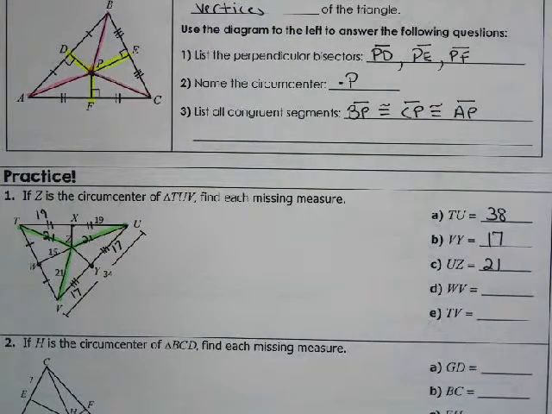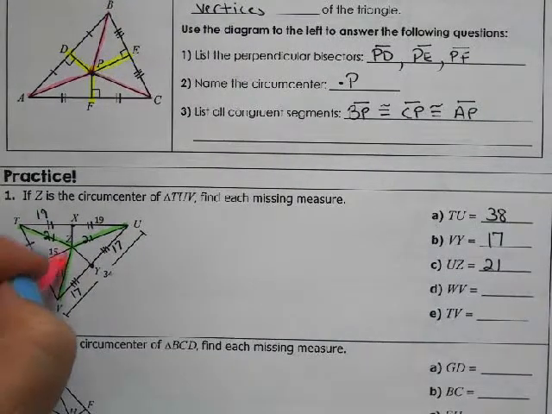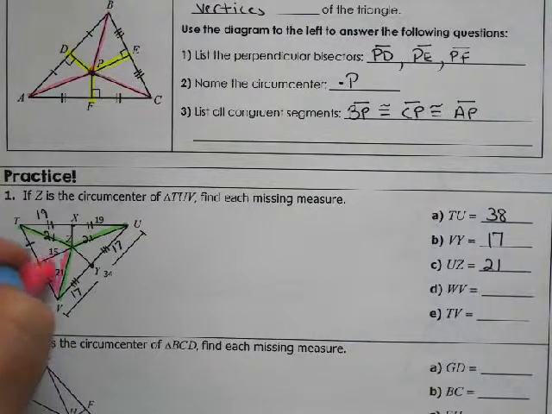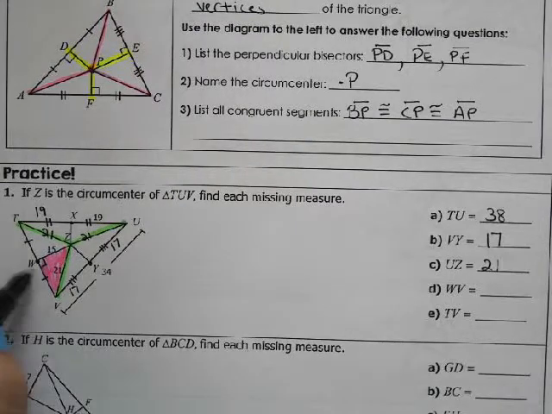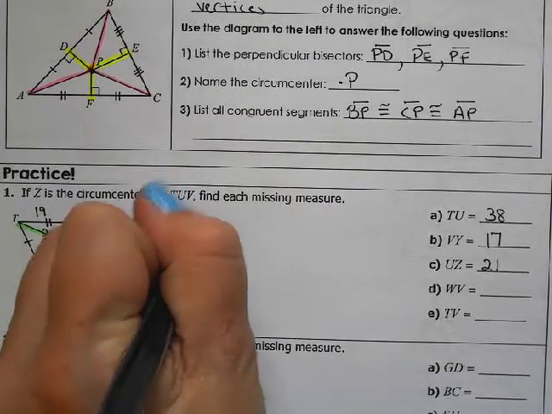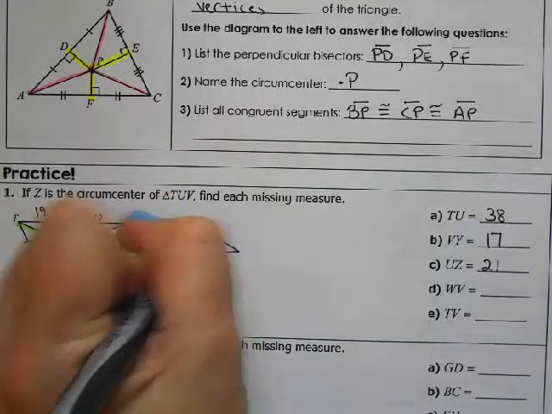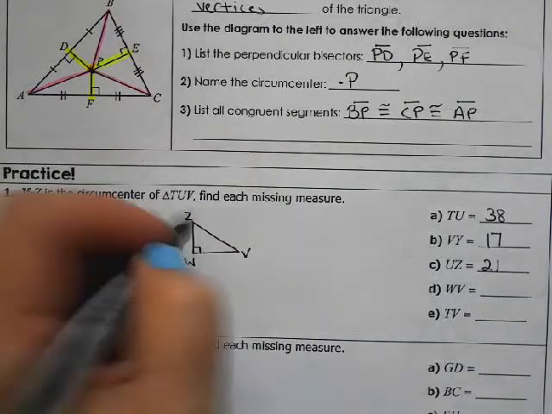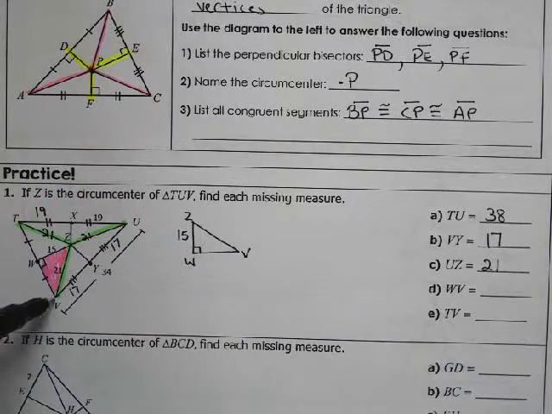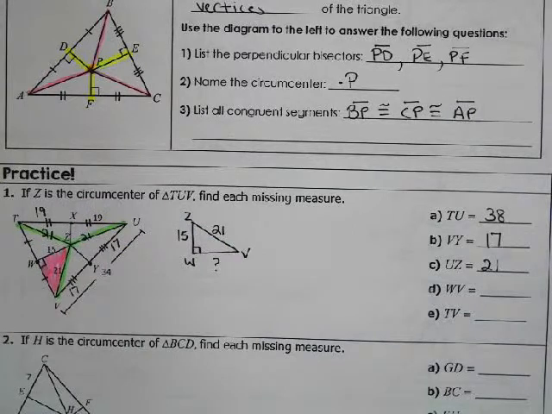WV, now we have an issue. So I'm going to highlight this triangle in pink because this is why we did the Pythagorean theorem review. We have a right triangle here, WZV. I'm going to bring that out and draw it because it might be easier to see. So we have 15 is the leg, VZ is our hypotenuse, and I don't know WV. Sometimes it's nice to just make a simpler drawing.